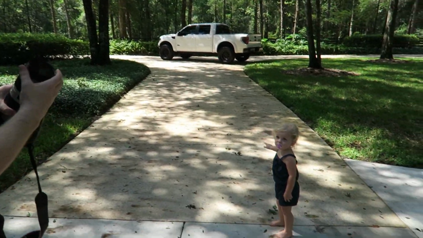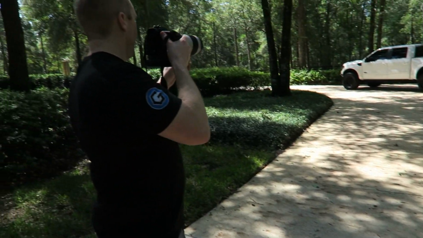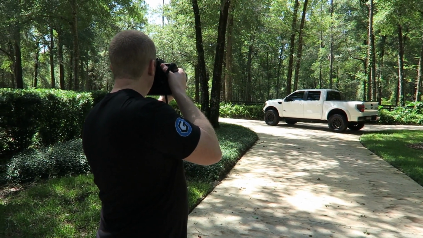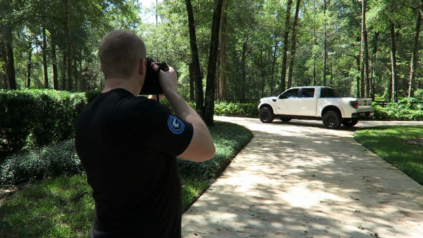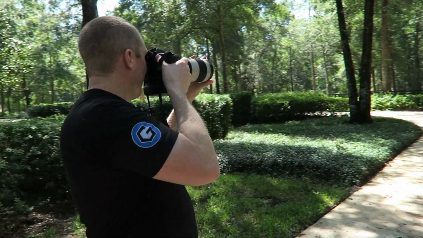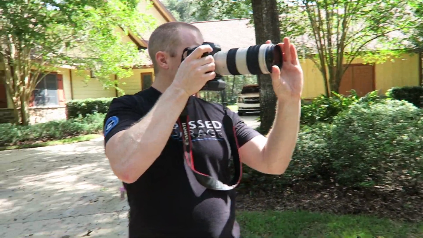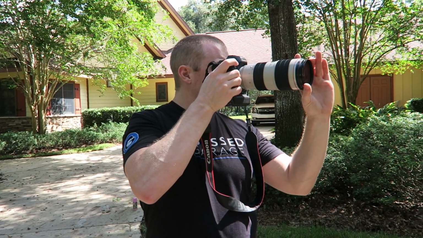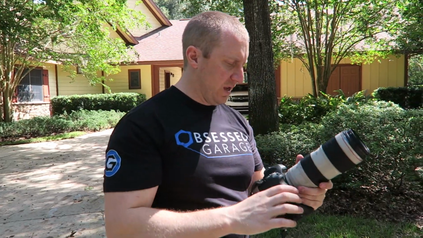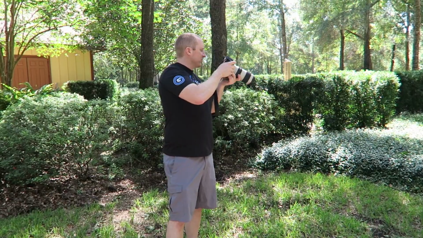The other thing I have on this lens is a circular polarizer, which will take some of the glare off the truck. So the simple way to use this is to watch the windows as you turn the polarizer, and they'll either darken or lighten. So it just takes the edge off. It does bring the image down a stop or so.